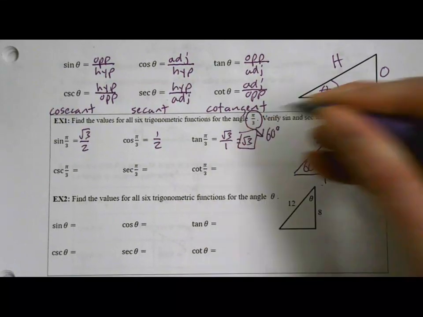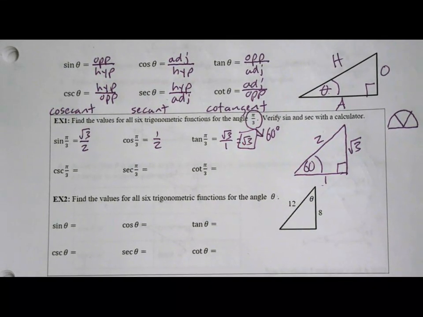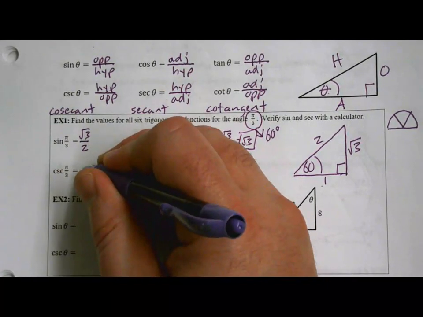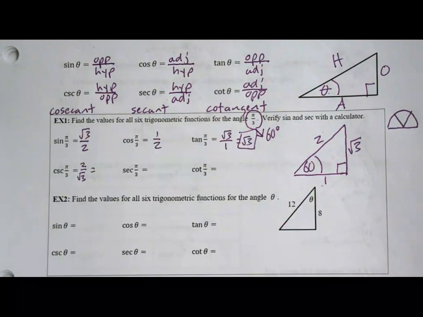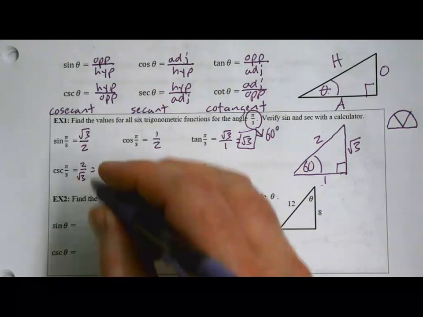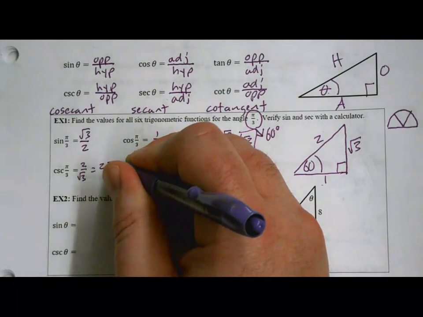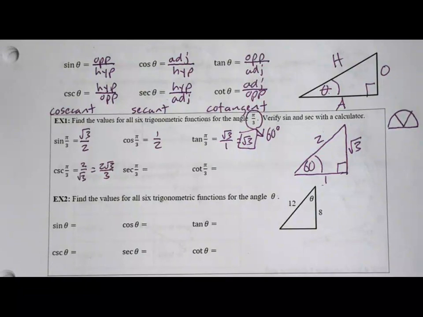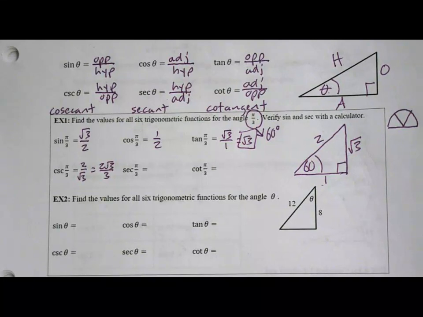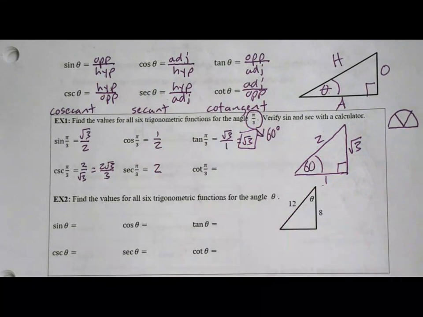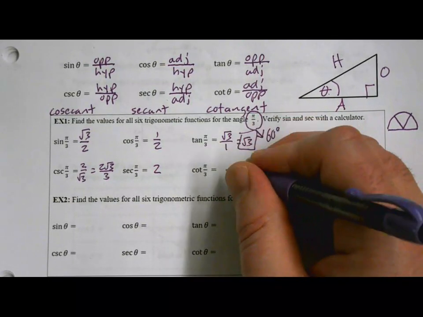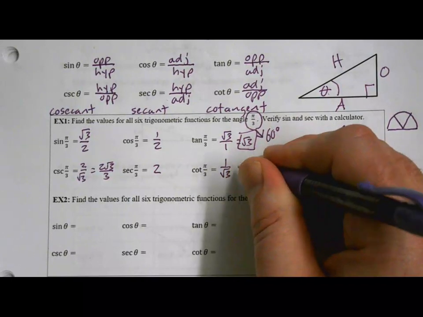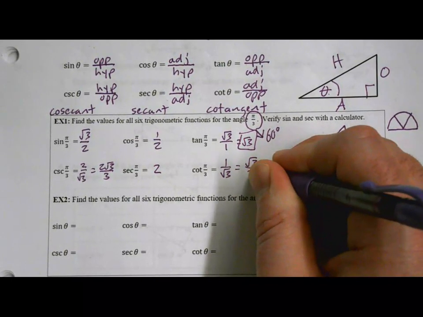Did you guys do your reciprocal functions already? I didn't leave you much room, but make sure that you are rationalizing those also. 2 over root 3. We're not going to leave it like that. We're going to change that to 2 root 3 over 3. Ooh, 1/2 is nice. The reciprocal of a half is just 2. Pi over 3 cotangent. We just flip that over. We get 1 over root 3, aka root 3 over 3.